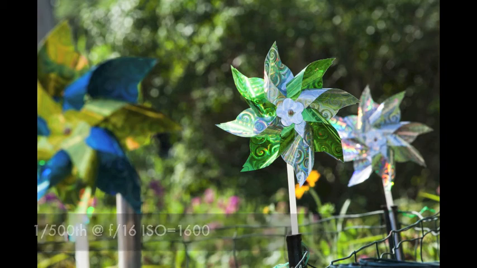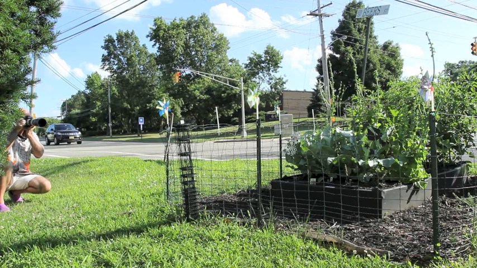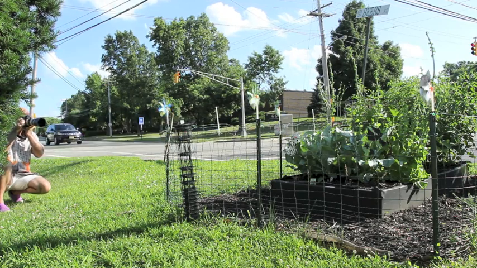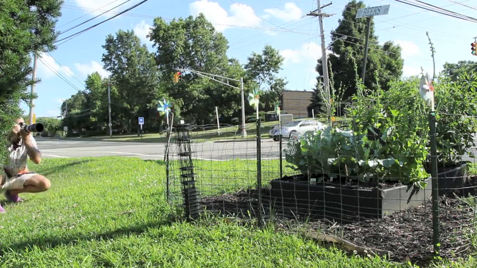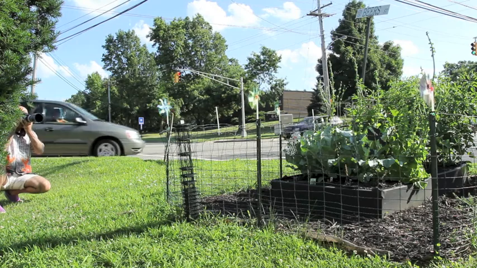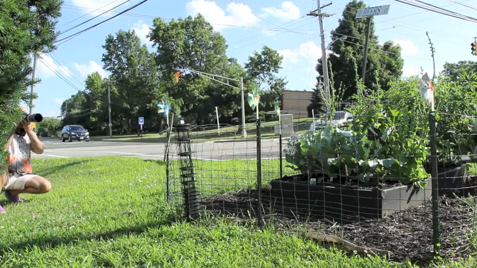I'm going to change my focusing point to right in between the middle pinwheel and the front pinwheel. But, oh man, this is hard. All right, let's try this. I've altered my focusing distance.